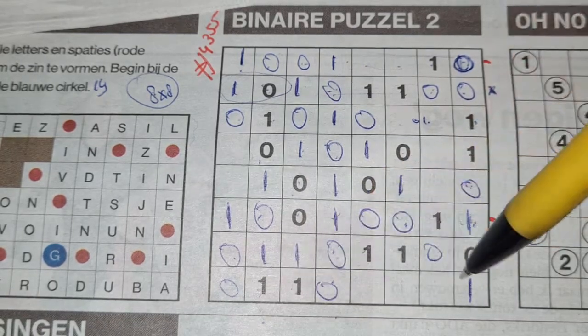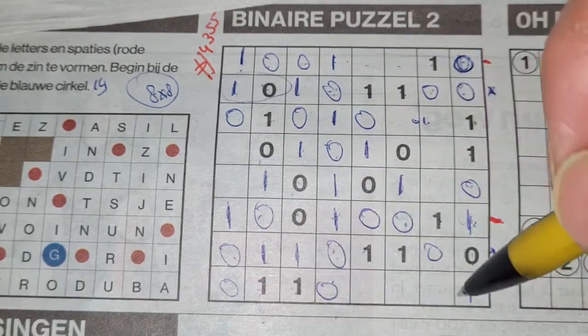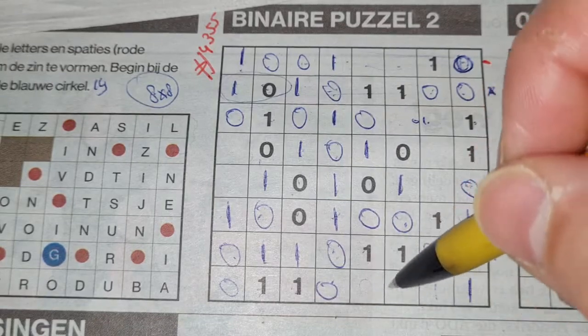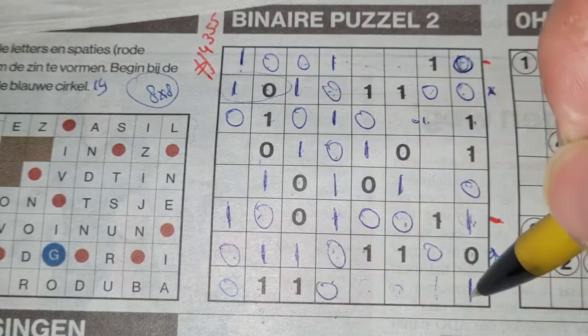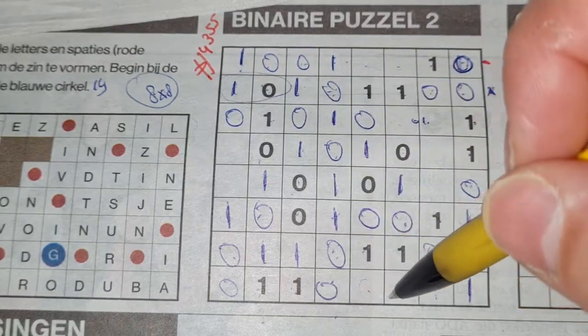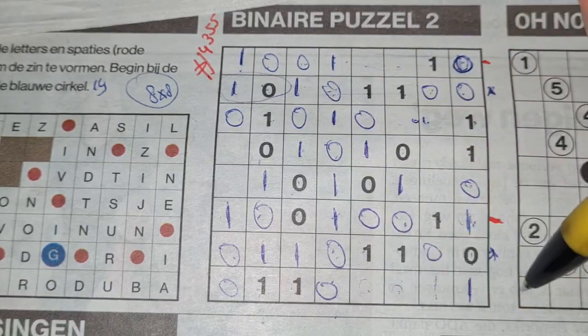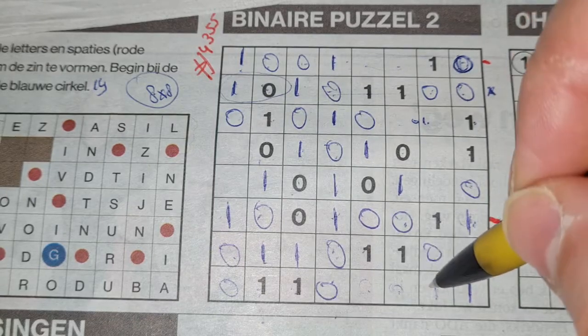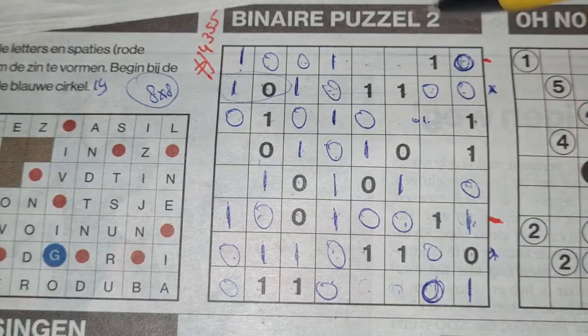Well, we have here 3 1s in the last row. If I place number 4 here, then we have 3 O's in a row in this last row. So not allowed, 3 O's in a row. So this can be a 1. This should be an O. Okay.